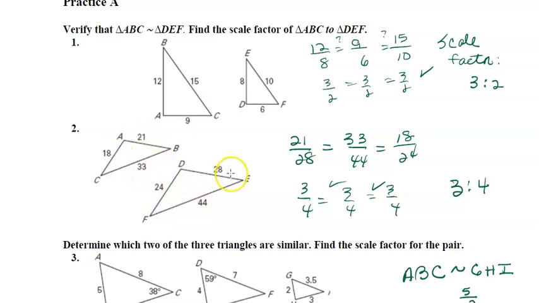So 21 is to 28, just like 33 is to 44, just like 18 is to 24. So what I'm seeing is that each of these fractions can be reduced to 3/4. So therefore, the scale factor is 3/4. They are proportional, and I can therefore state that they are indeed similar by side, side, side.